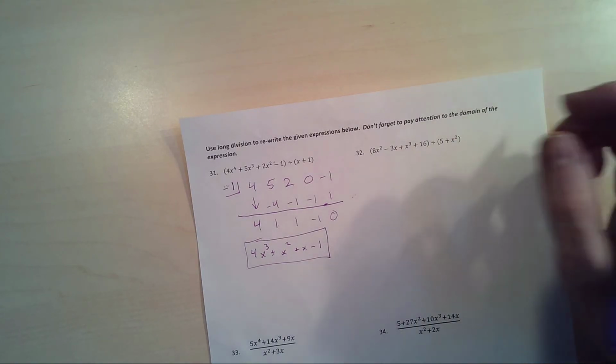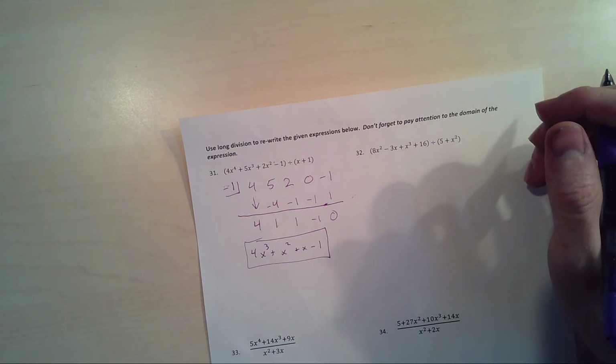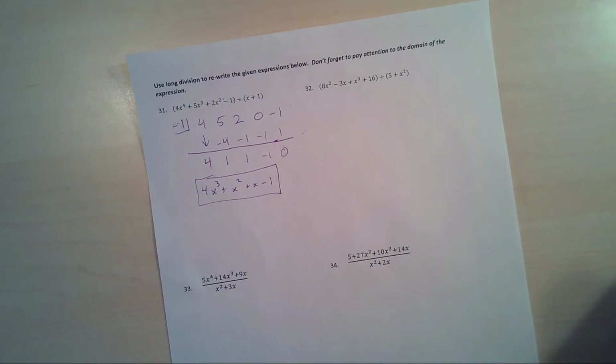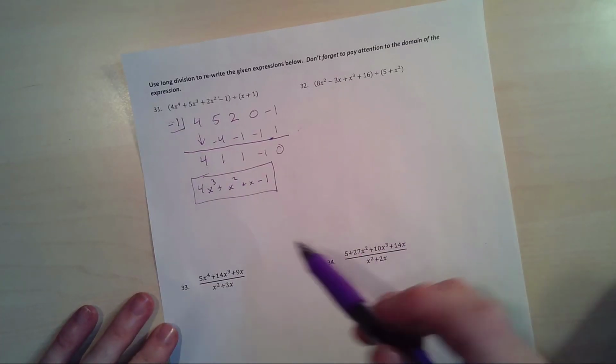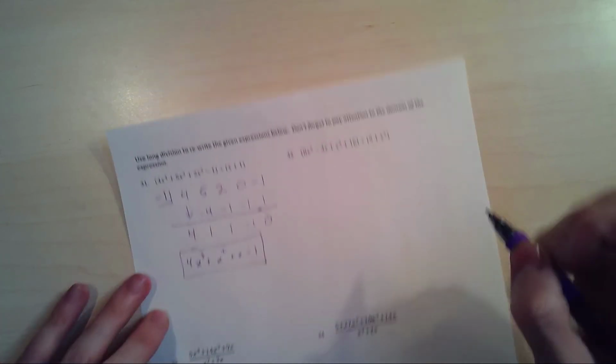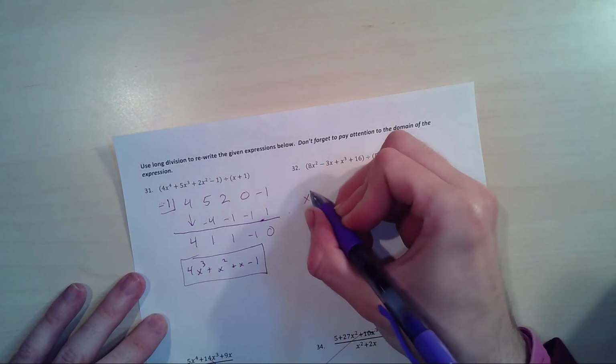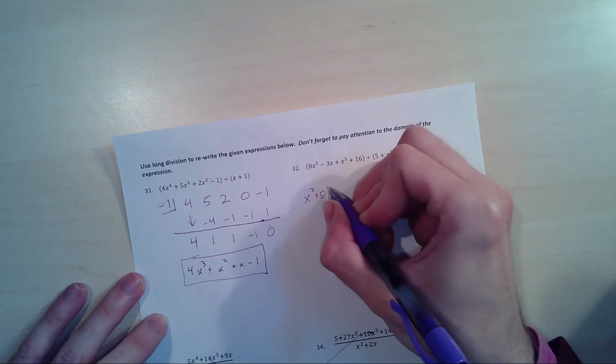I guess I'll do one long division question. So, which one am I going to do? Which is the hardest one? Actually, this one is the hardest one, so I'm just not going to do these last two. I said I was going to do all the problems, but I just don't like long division, so I don't feel like it. X squared plus 5, big division symbol.